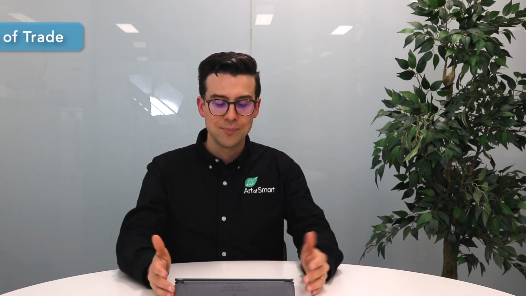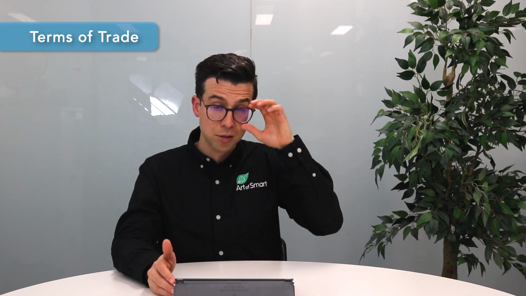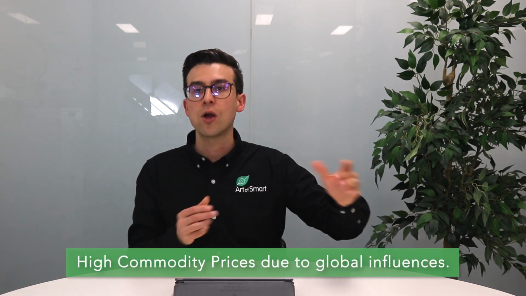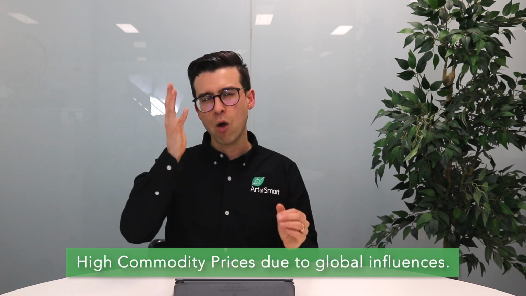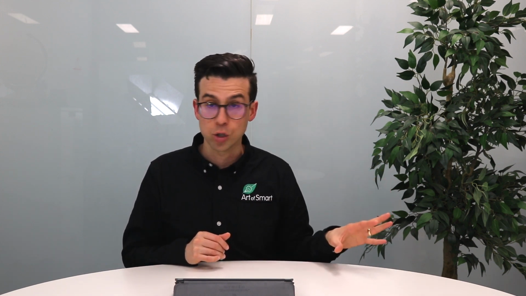Now, it does mean though that we also need to think about how that plays out with something called our terms of trade. Our terms of trade simply refers to our export price index over our import price index. One of the things that has happened is while the Australian dollar might have fallen, the commodity prices we've been selling have gone through the roof off the back of the Ukraine war in particular. So the good thing about all of this is while the dollar has fallen a lot, it's largely been offset by increased international competitiveness and increased commodity prices due to what's happening globally.